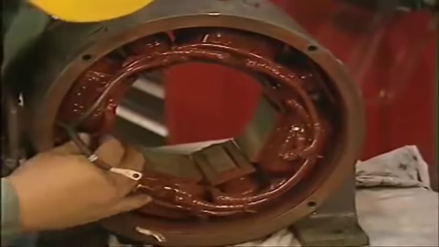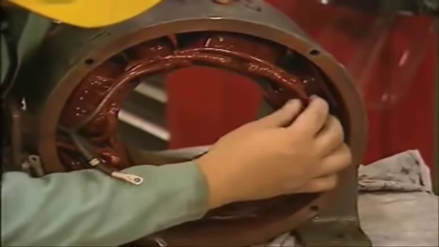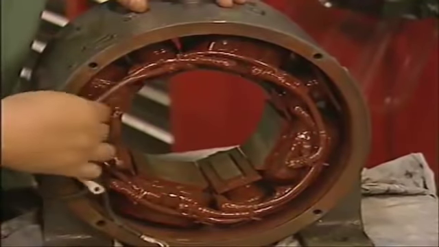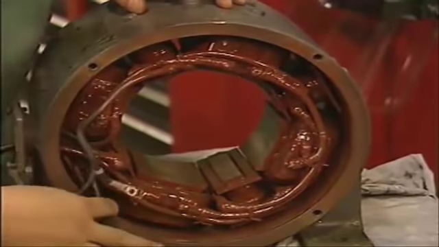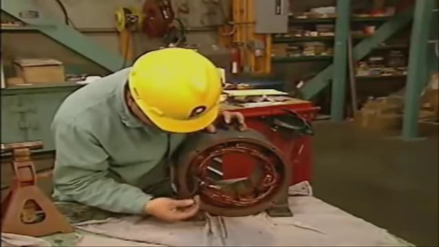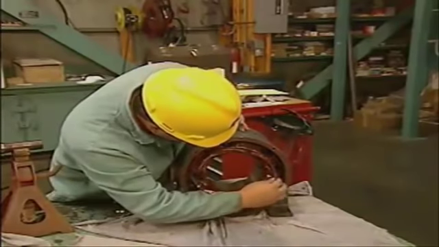The pole piece bolts should be checked to make sure that they're tight. In addition, the field coil connections and the coil leads should be checked for damage and to make sure that the connections are tight. The insulation should be examined carefully. Any cracks or breaks can be repaired with insulation varnish.